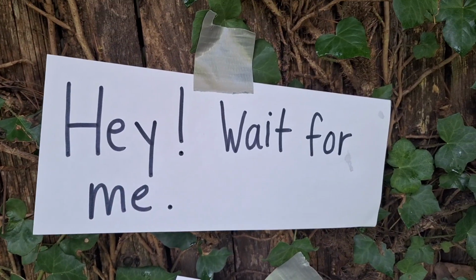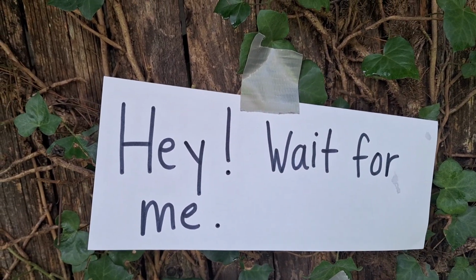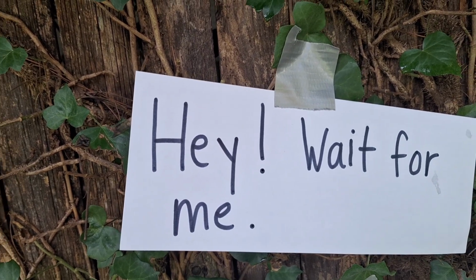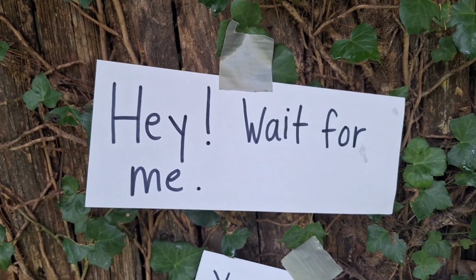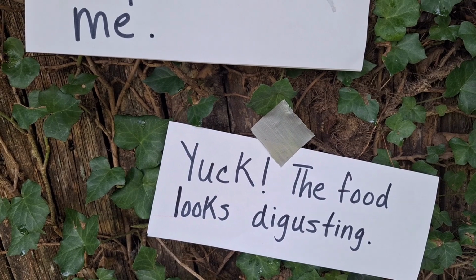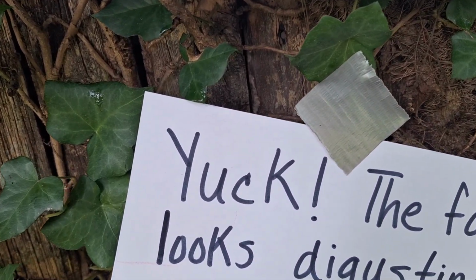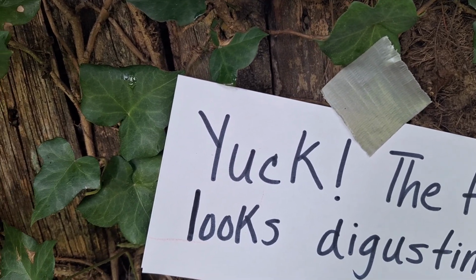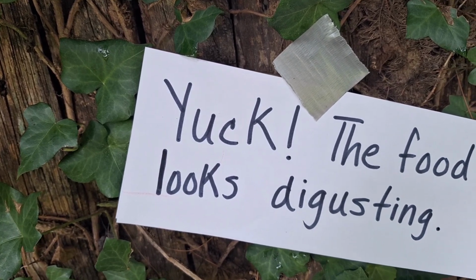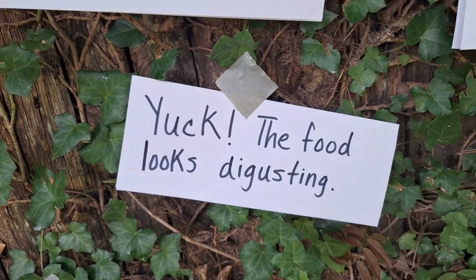Next sentence. "Hey, wait for me." And the interjection is hey, with an exclamation point. Hey! Wait for me. Our next sentence. "Yuck, the food looks disgusting." The interjection is yuck, Y-U-C-K, and there's an exclamation point, which indicates you must say that word with emotion. Yuck! That food looks disgusting.